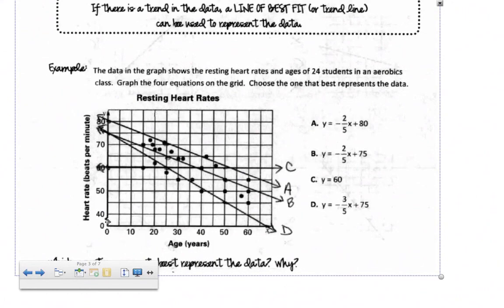Now notice that this graph is not going by a scale of 1. We're actually going by a scale starting here at 40 and then going by 5s. So when I go down 2 and to the right 5, what I'm really doing, if I go down 2 lines, that's really going down 10 and over 5, 10, 15, 20, 25.